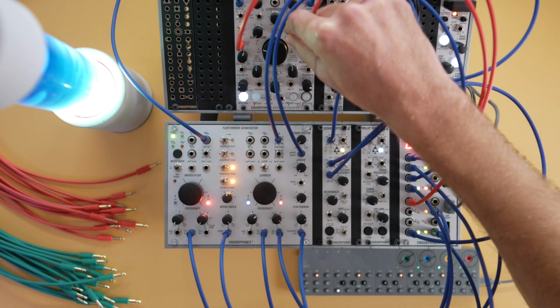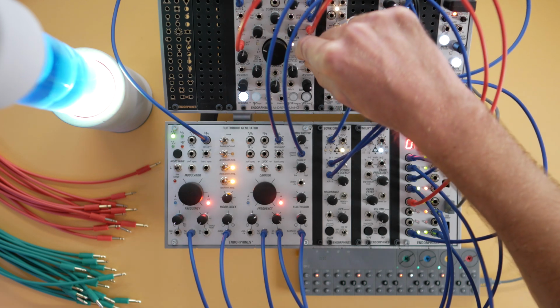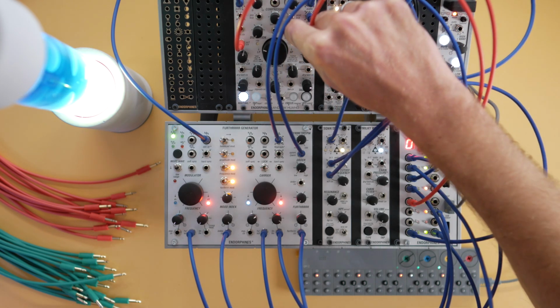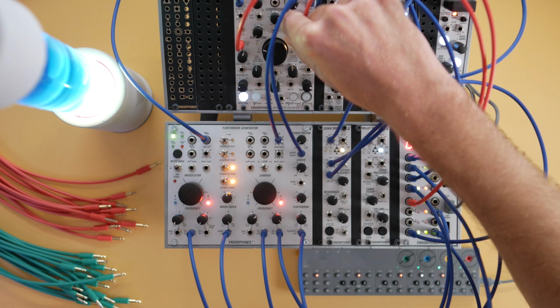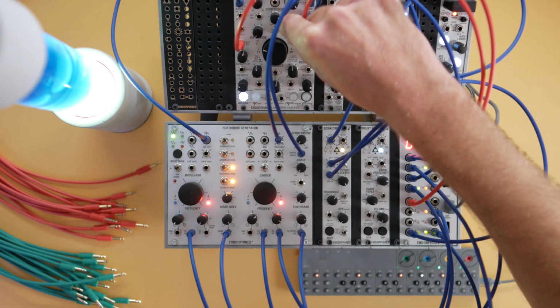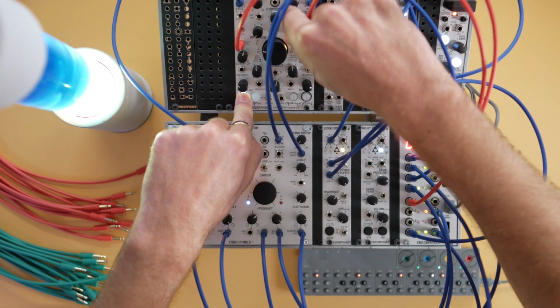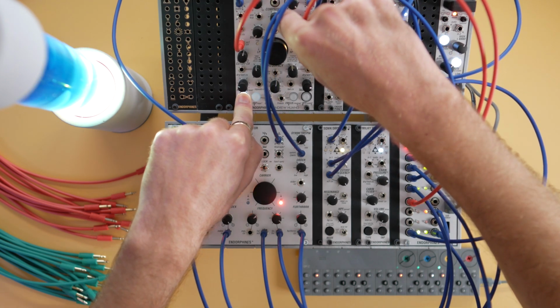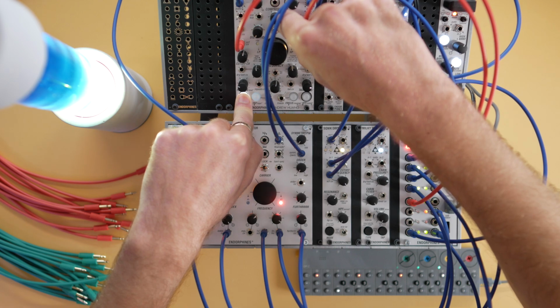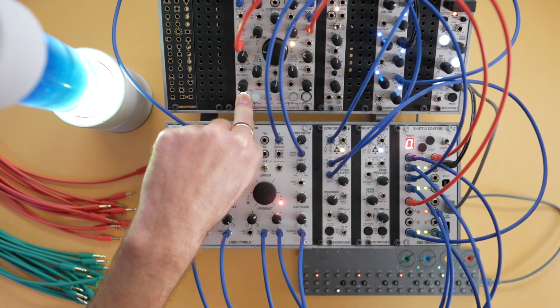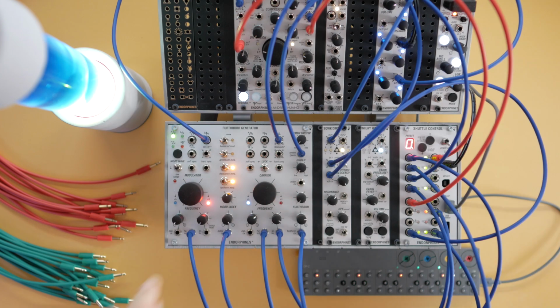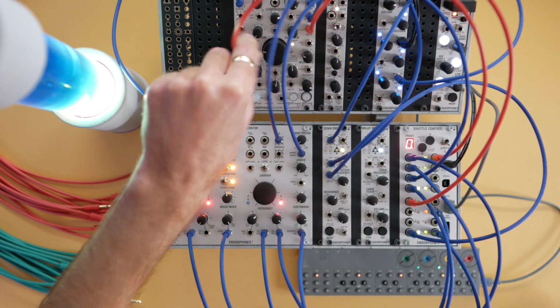So I can now duck this element. Let's change the intensity of the ducking. All right.